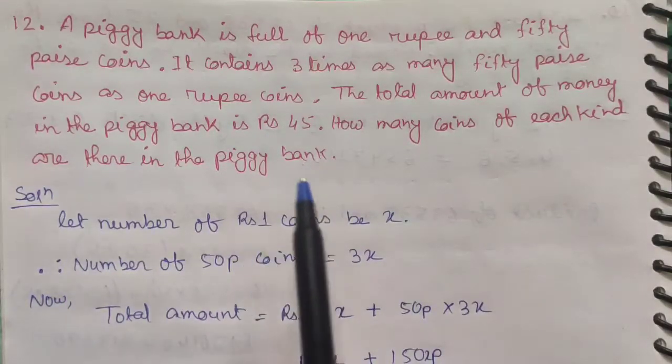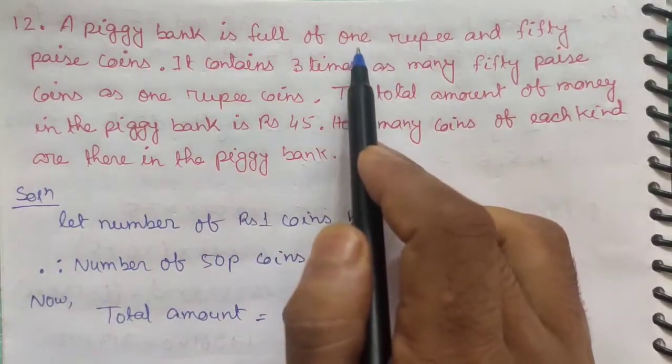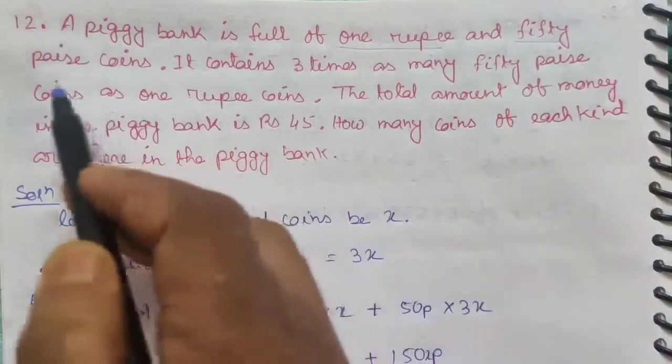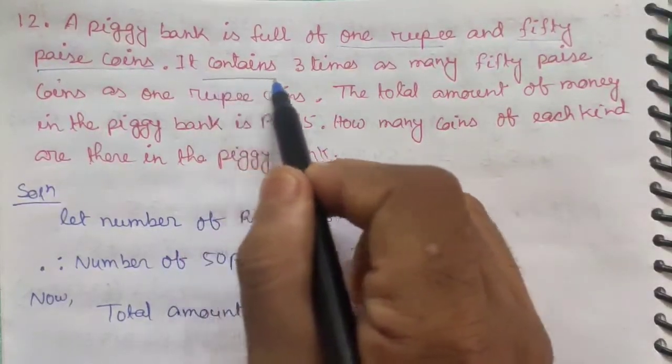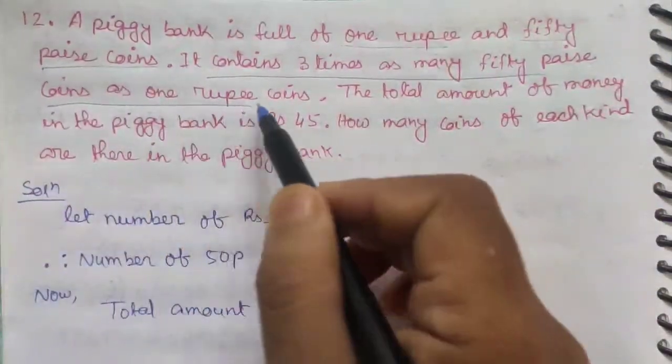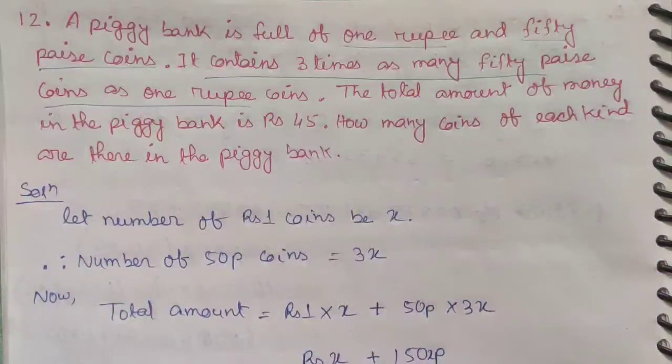इसका मतलब क्या है कि हम लोगों के पास एक पिगी बैंक है, right, and you can call it children's bank. In it we have 1 rupee coins as well as 50 paise coins, right? Now how many 1 rupee coins or how many 50 paise coins are there? We'll find this from this line: it contains 3 times as many 50 paise coins as 1 rupee coins.